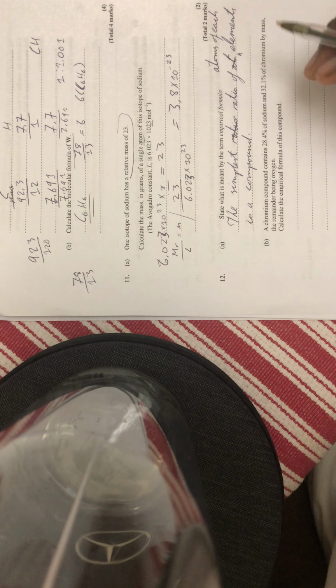I don't know the symbol for chromium. Pretty sure it's just Cr. Let me double check the periodic table. Yeah, it's just Cr.